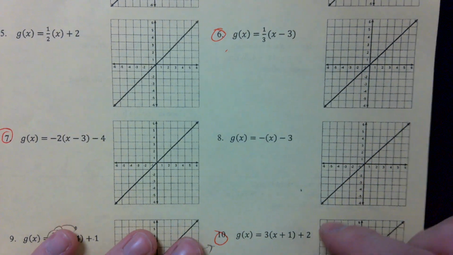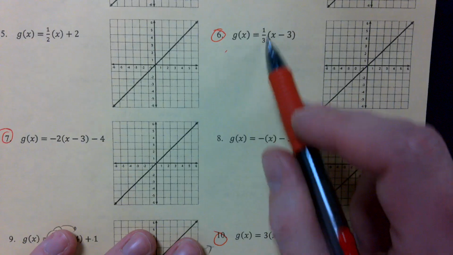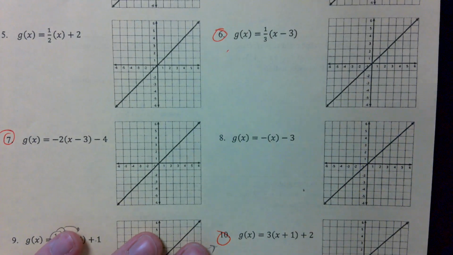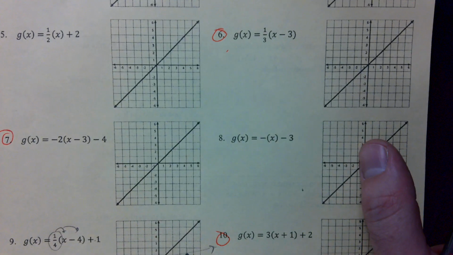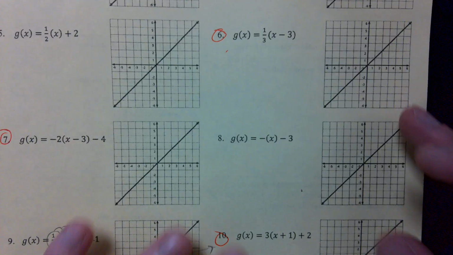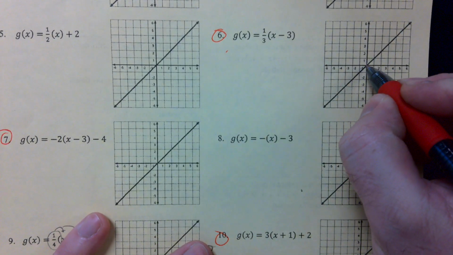There's two ways we could do this, right? We could graph the shift and then use the slope, or we could put this in slope-intercept form and just graph it like a normal equation in slope-intercept form. I'm not going to call one way the easy way, one way the hard way, because for different people, it might be different. If I want to graph using the shift, I'm going to start at the origin.